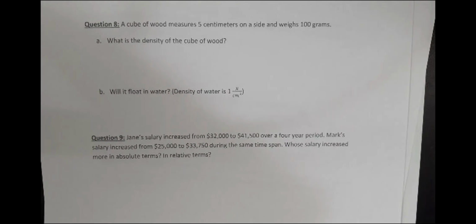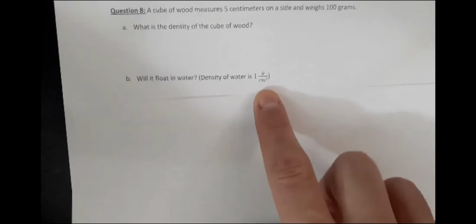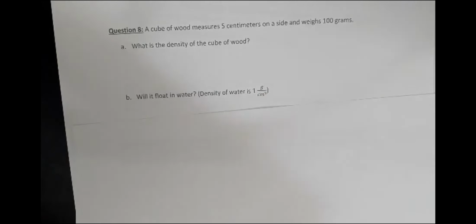No. What is the density of the wood? So we got a cube of wood that is 5 centimeters in length on one side, and it weighs 100 grams. And then the next thing says, will it float in water? The density is 1 gram per centimeter cubed. So that is giving you a hint as to how density is measured. It's in grams per centimeter cubed.